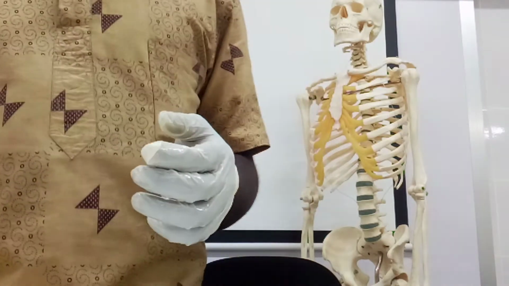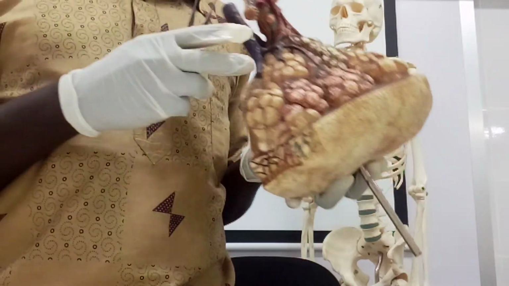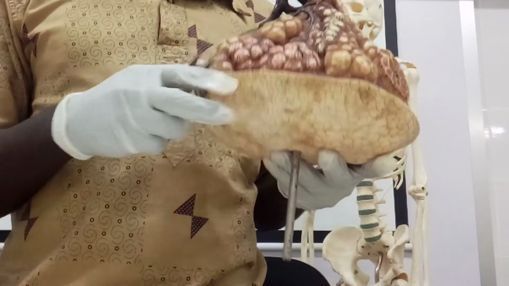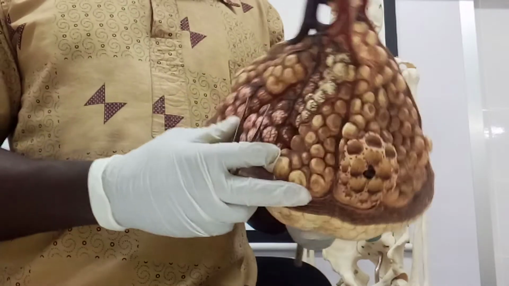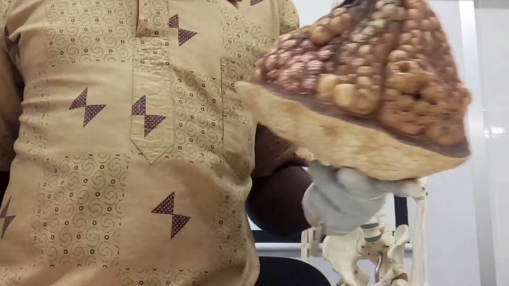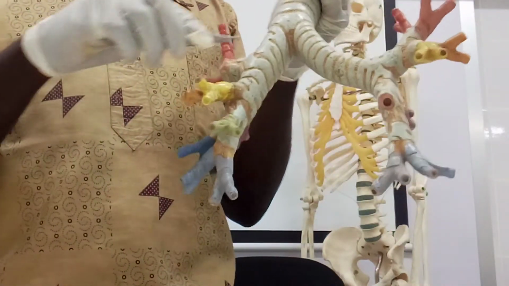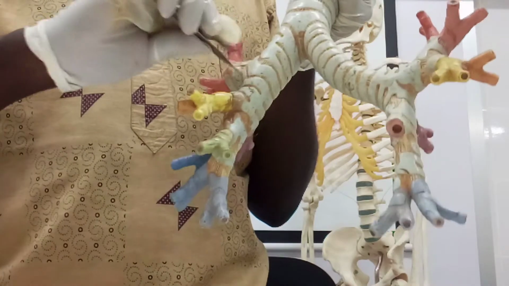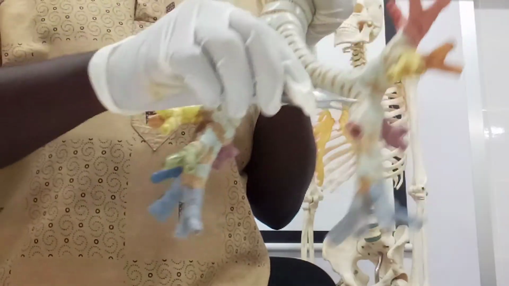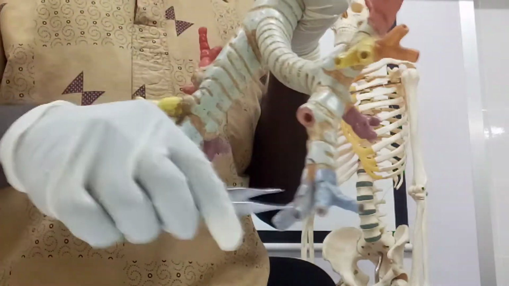Now remember that the lungs, essentially where gaseous exchange is going to take place, will actually be the alveoli. We are going to have these main bronchi giving lobar bronchi, and these lobar or secondary bronchi will give the segmental or tertiary bronchi, several of them.